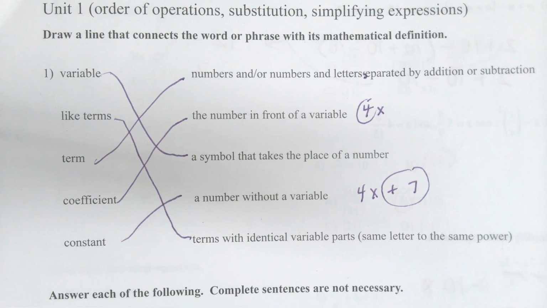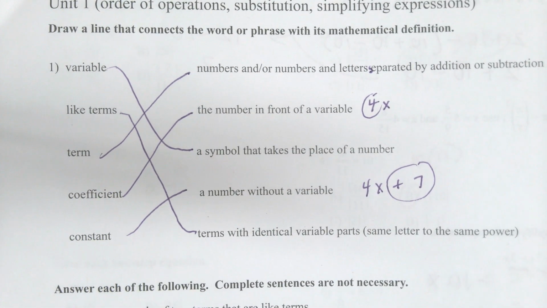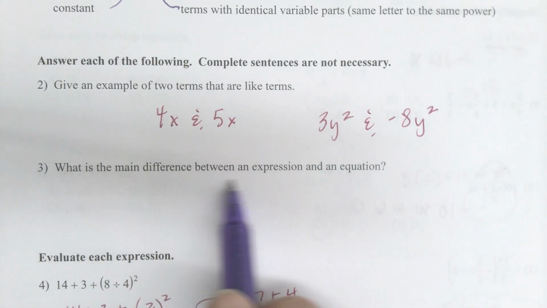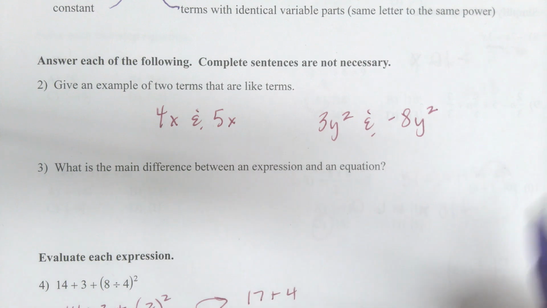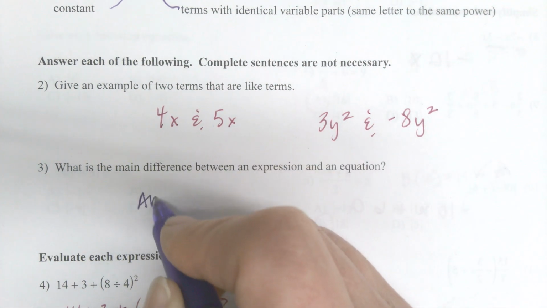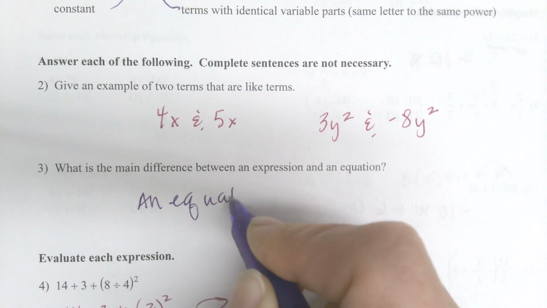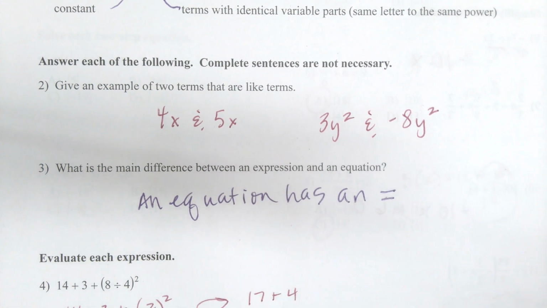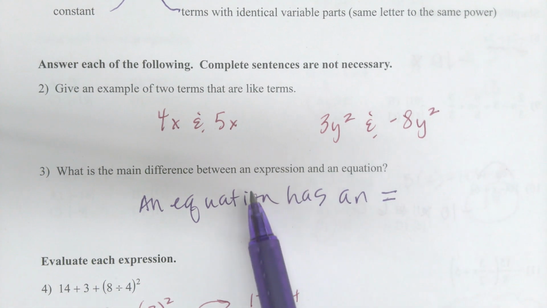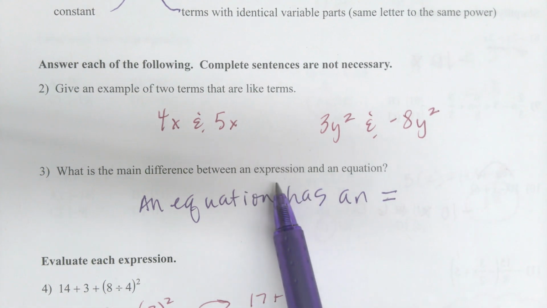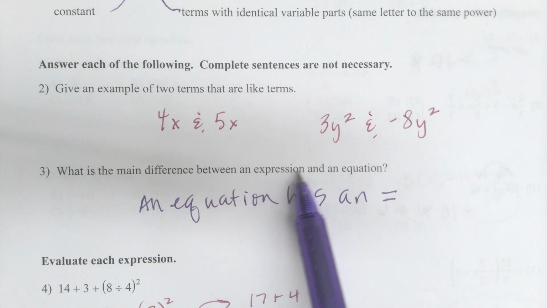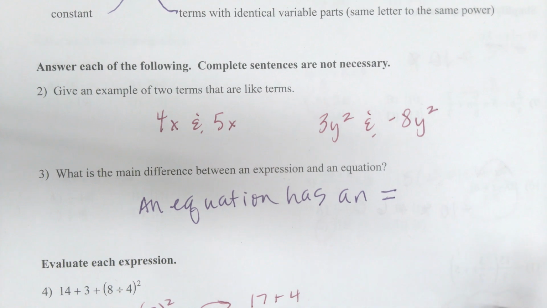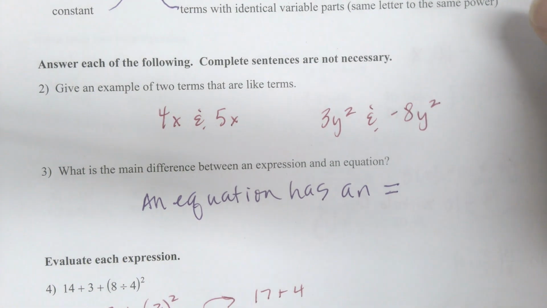Going back to Unit 1, we talked about the difference between an expression and an equation, and really the main difference is an equation has an equal sign. An expression doesn't. It's terms separated by addition or subtraction, but no equal sign in the problem. So the main difference is an equation has an equal sign.